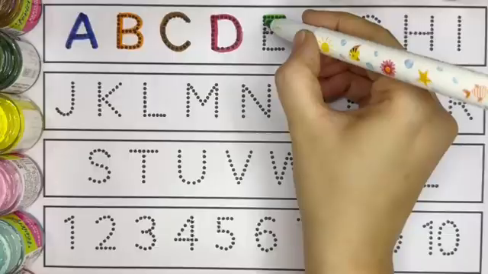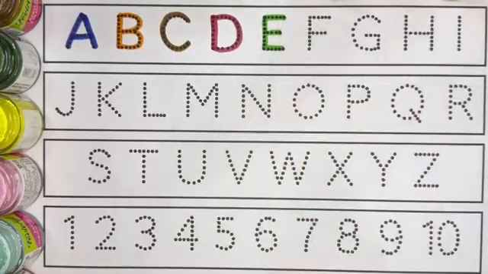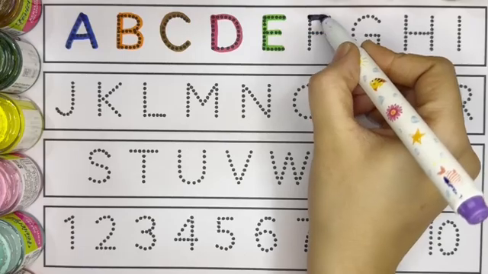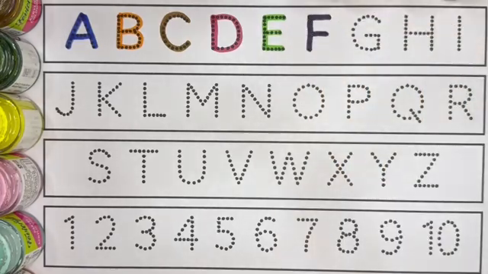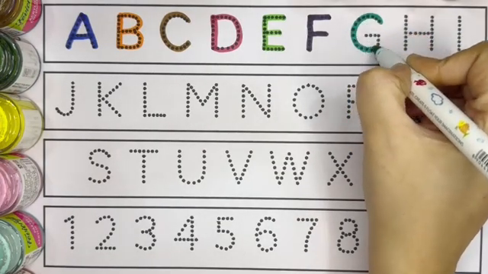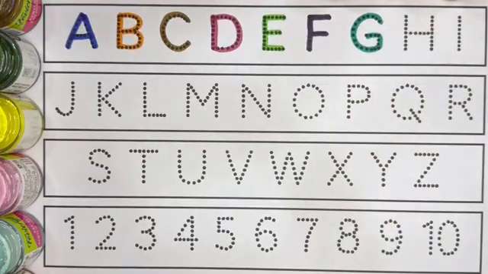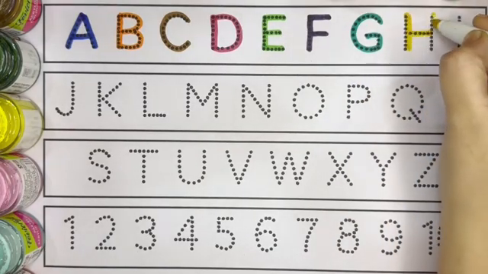E, alphabet E, kids. E. Next is F. This is F. Next is G. Alphabet G. Next is H. Alphabet H.